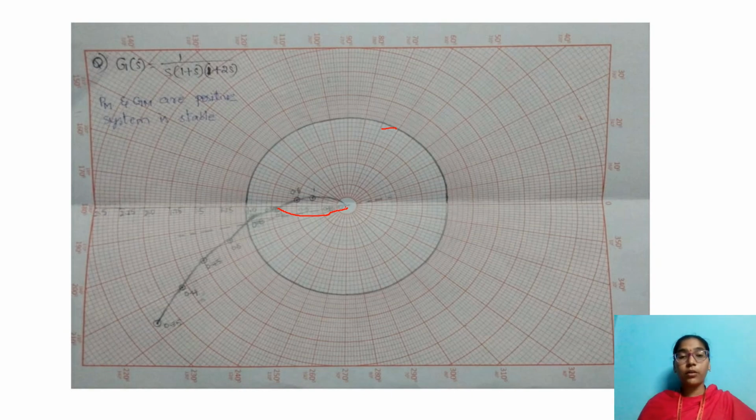So this is about the polar plot, and we learned how to plot the polar plot on a graph.